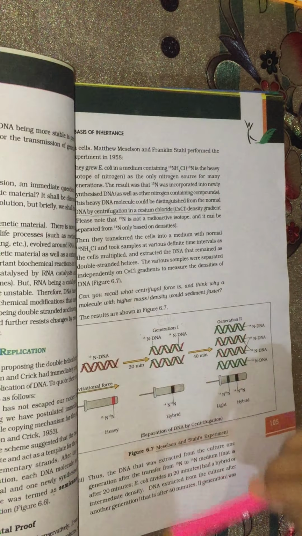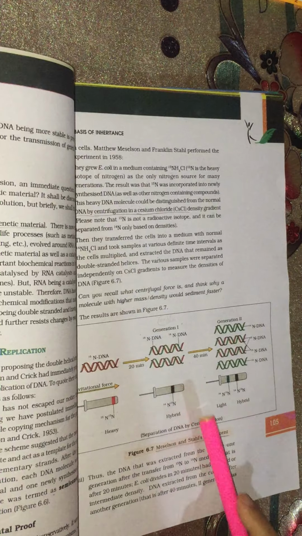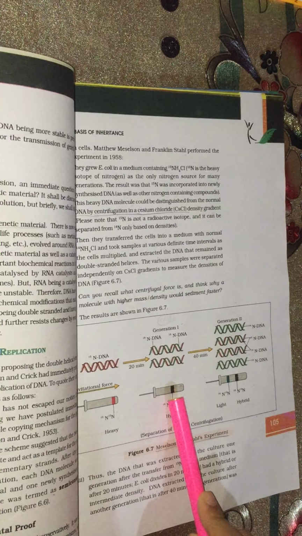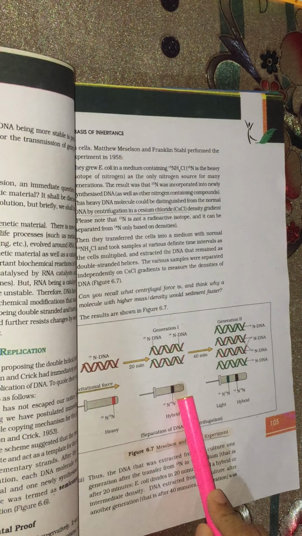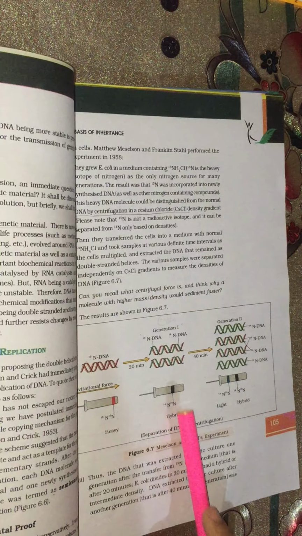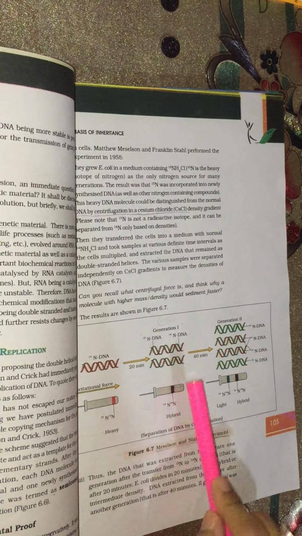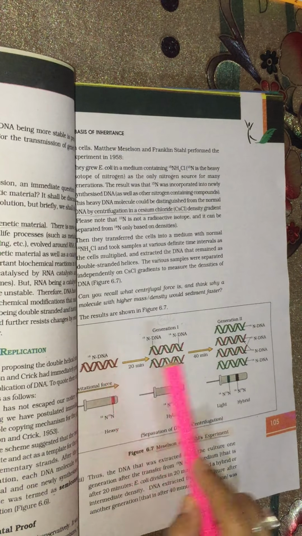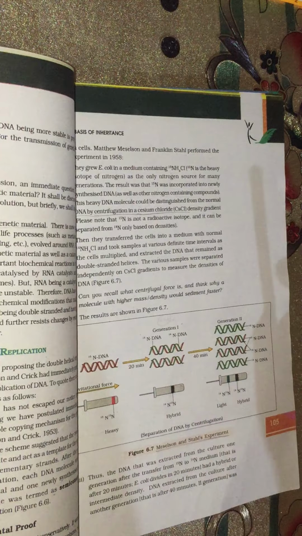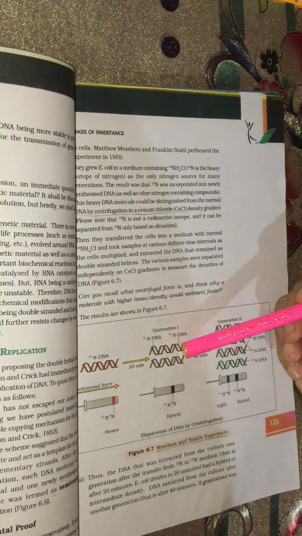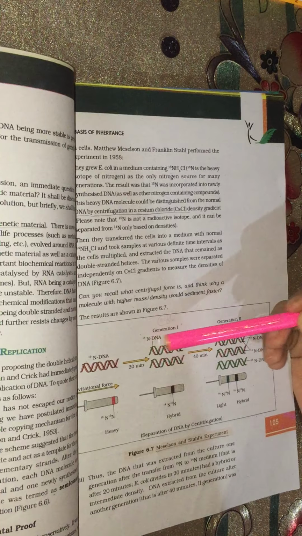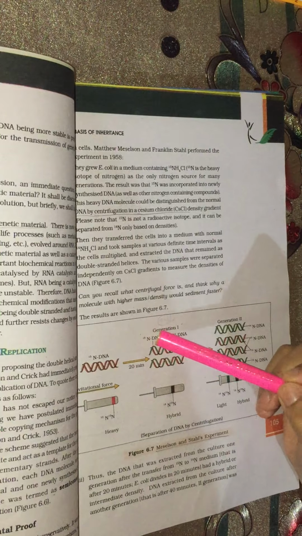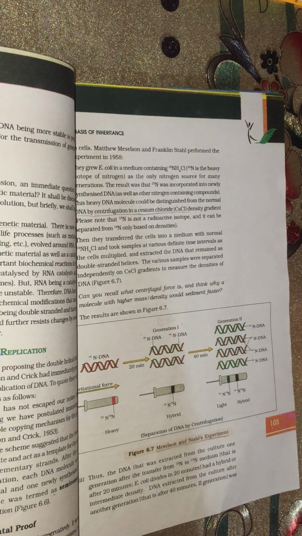When they are centrifuged again in the centrifugation machine, the DNA was in the middle portion. The DNA did not settle at the bottom, and it did not come near the surface either; it was in the intermediate position. That means half of the DNA contained heavy isotopes of nitrogen and half contained normal nitrogen. You can see here, the green, the newly synthesized DNA strand, is N14, and the red one contained N15, the heavy isotope of nitrogen.